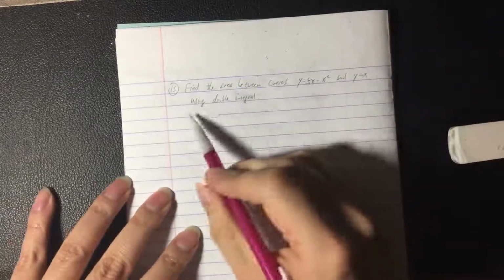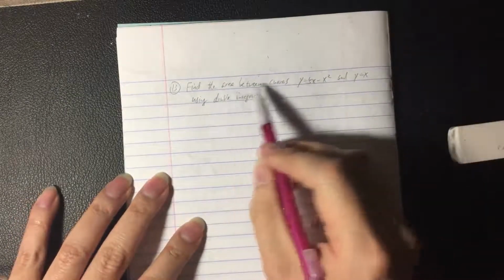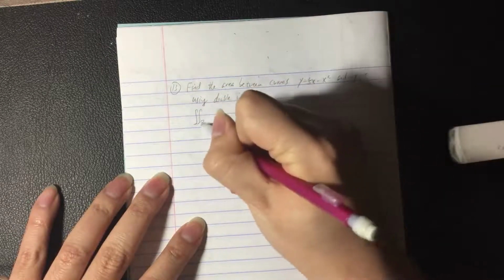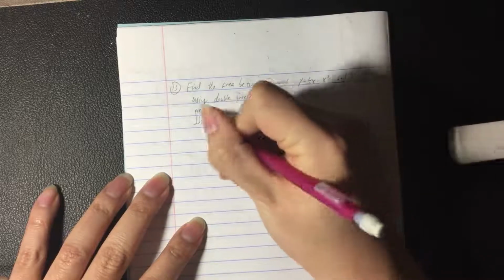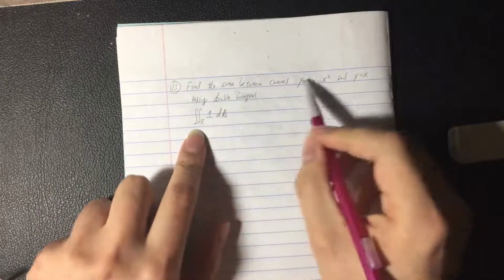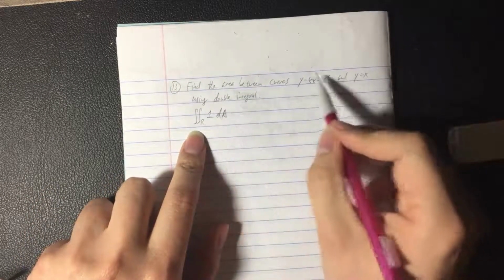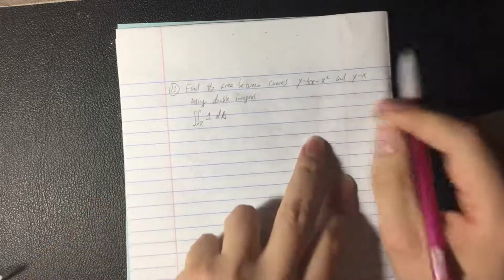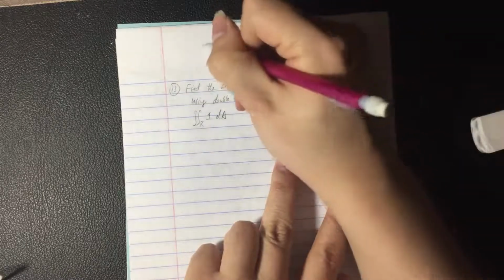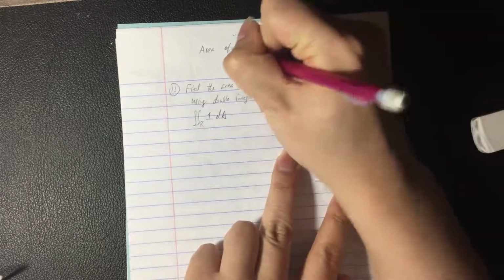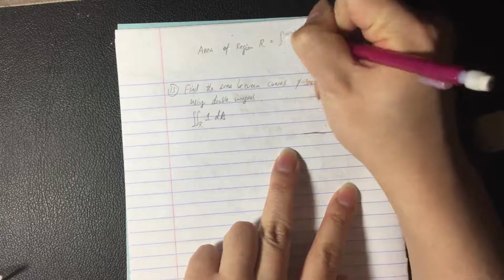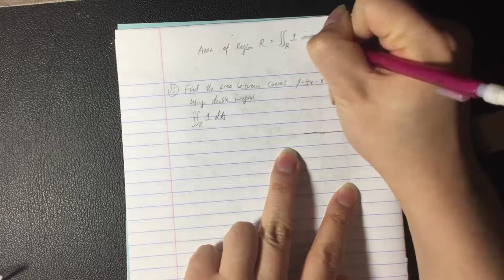So if we try to find the area between curves using double integrals, we use the formula: the double integral of 1 over region R, dA. Here region R is the region between these two curves. Let's draw region R. Keep in mind that the area of region R is always the double integral of 1 over region R, dA.